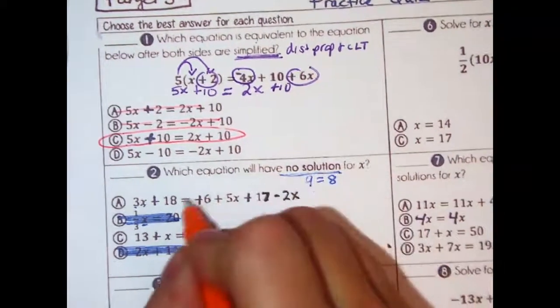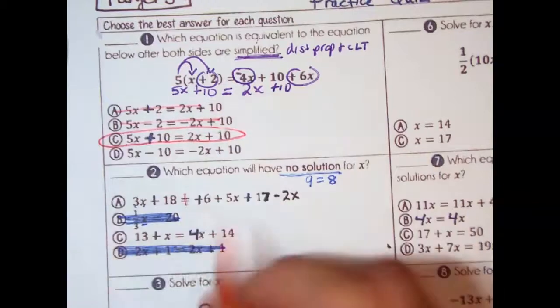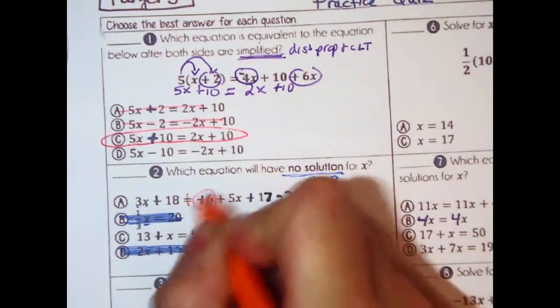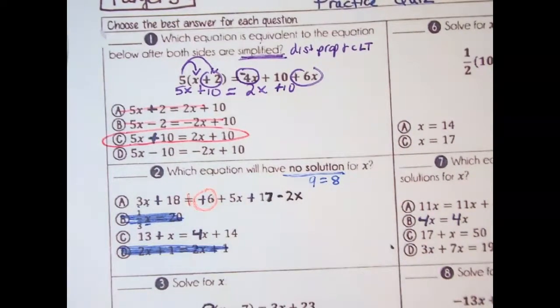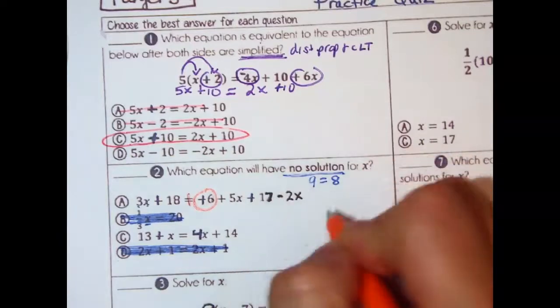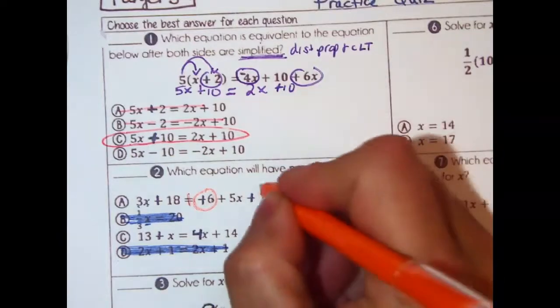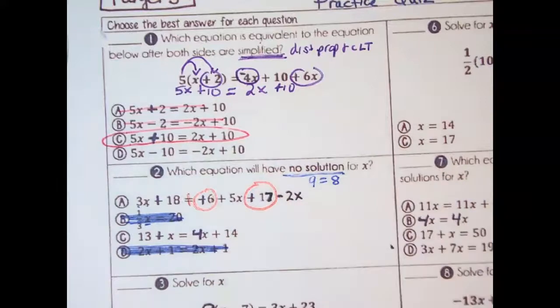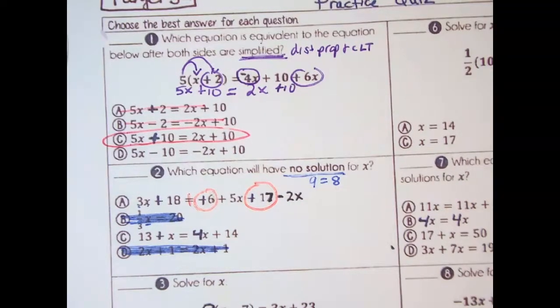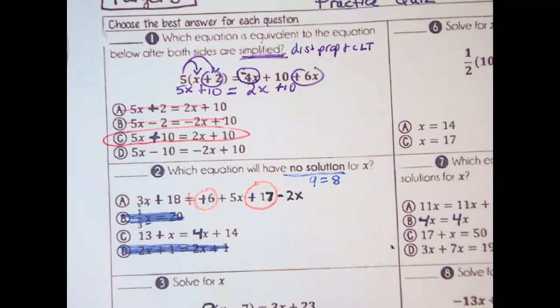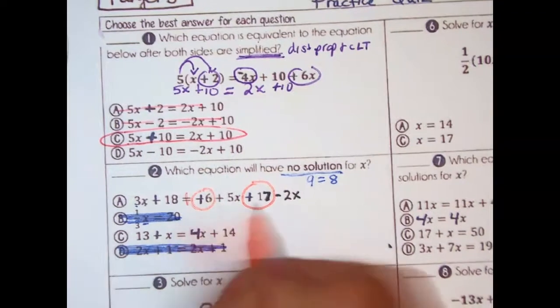Let's do this side though. So I want to try on the other side. So I have a positive 6, which can go with a, let's see, positive 17. If I add those two together, that's going to give you 23.